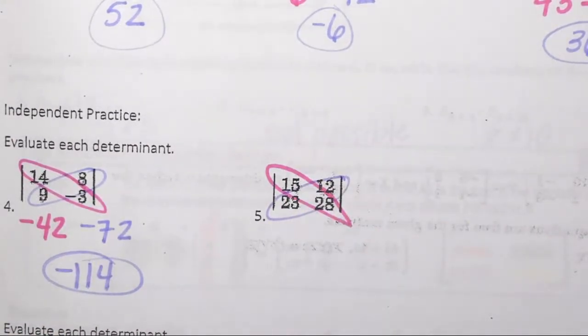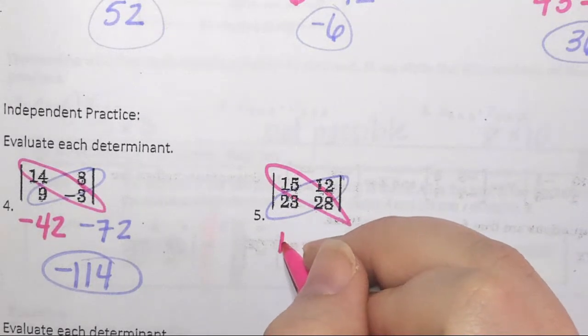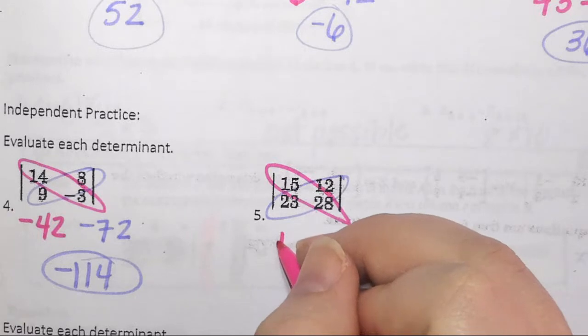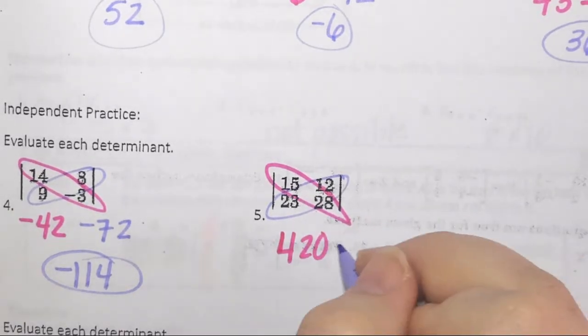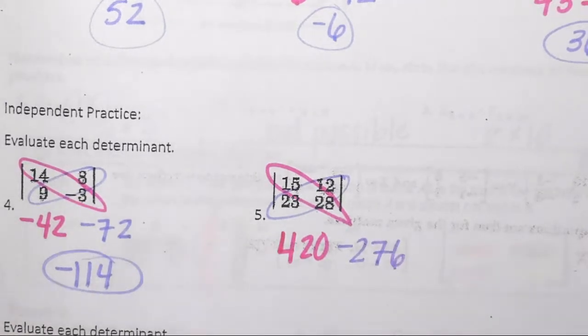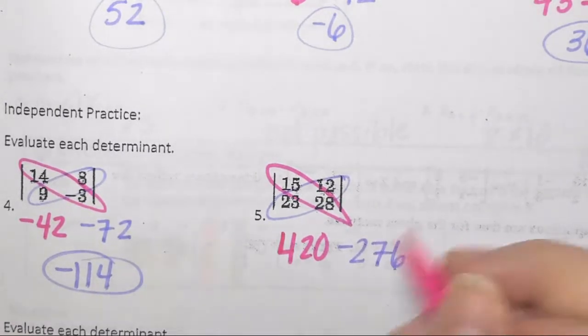And then number 5. 144. Tell me the two numbers. Oh, 420 minus 276. Perfect. And you get 144, you said? Mm-hmm.